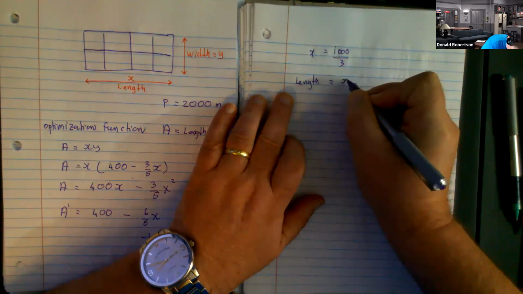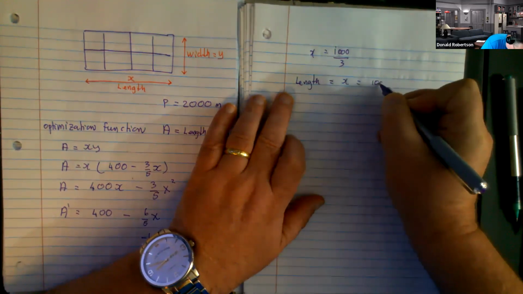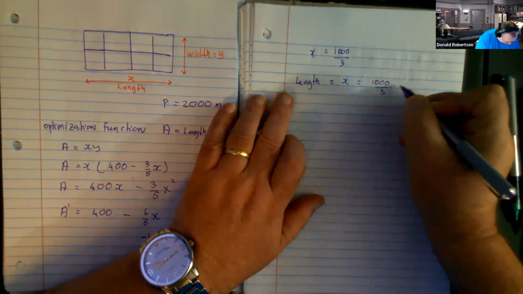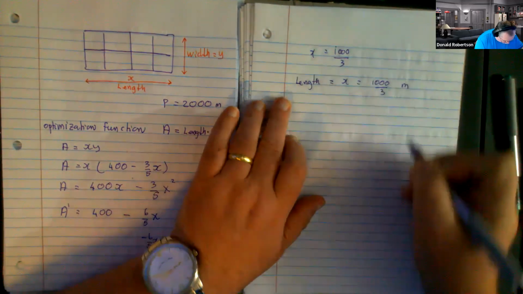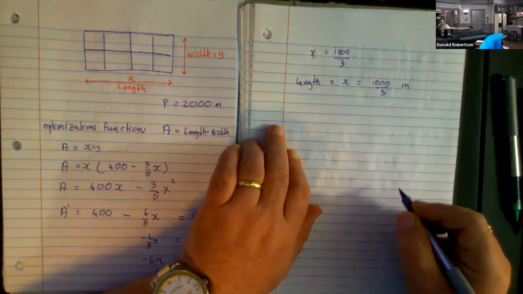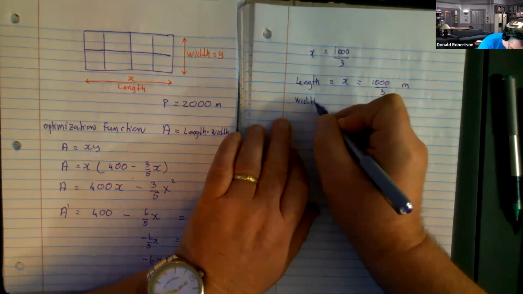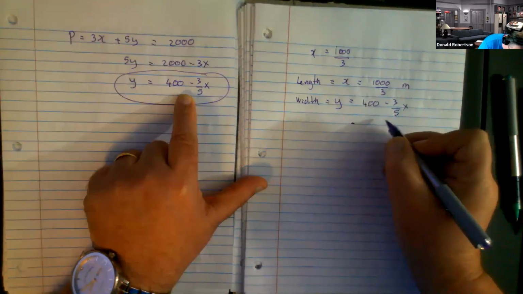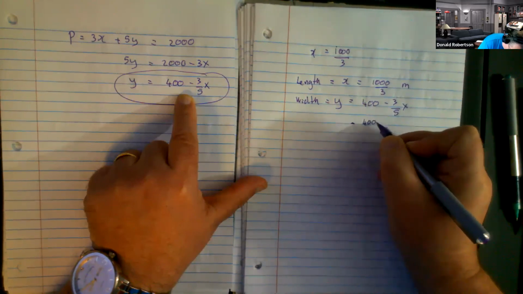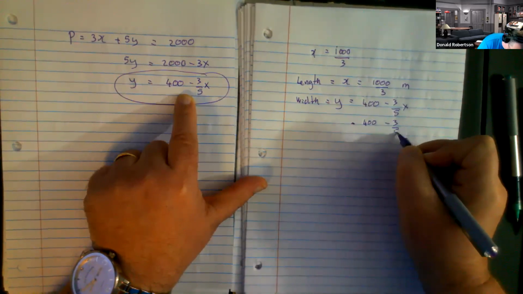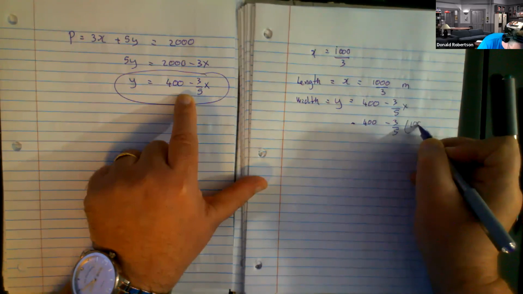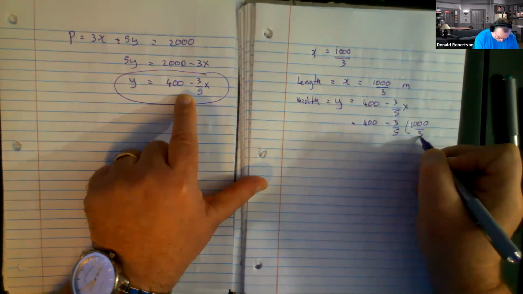And that the width, which is y, which is this guy, and so that becomes 400 take away 3/5 of 1,000 over 3, cancel, 200.